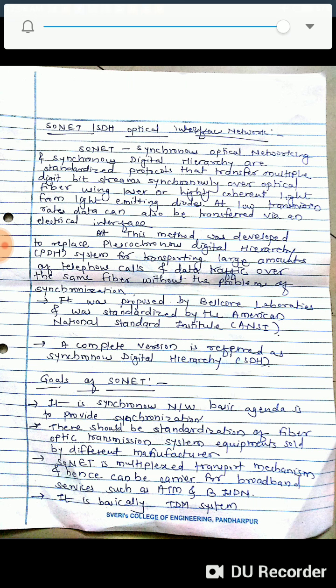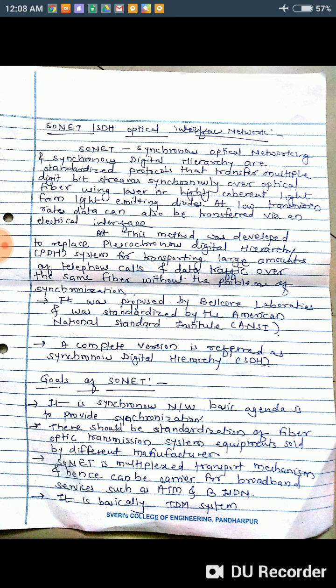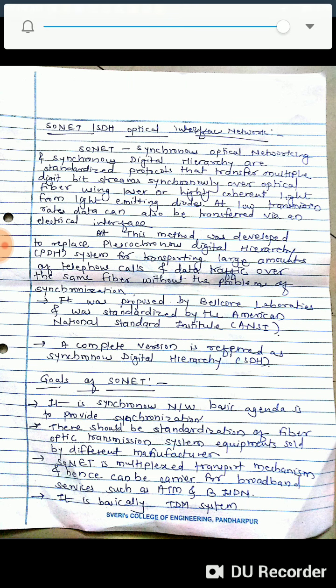For low data rate transmission, the previous system is also used, in which electrical signals are used in the formation of the network. That network transmits the signal in the form of electrical signal. It is commonly known as the PDH system, which stands for plesiochronous digital hierarchy system. So this SDH replaces the PDH system for transmission of signals with very high data rate.